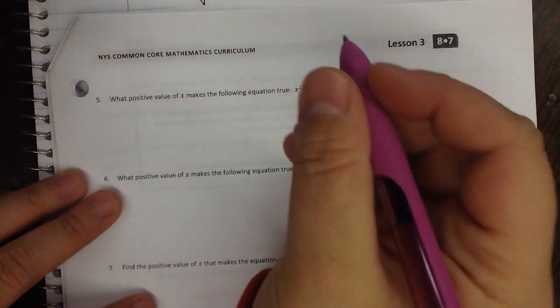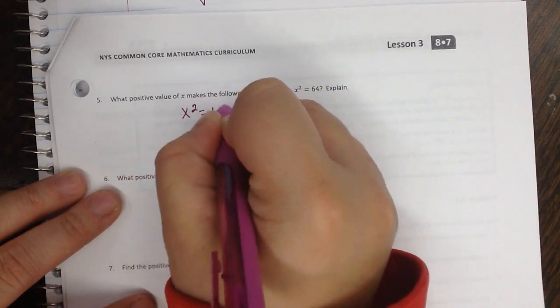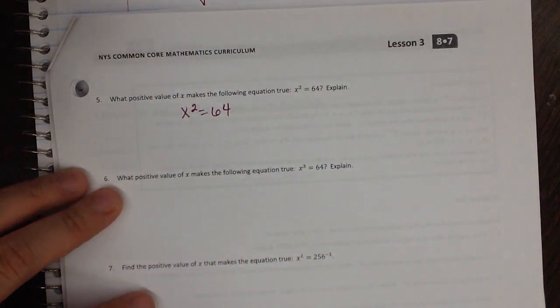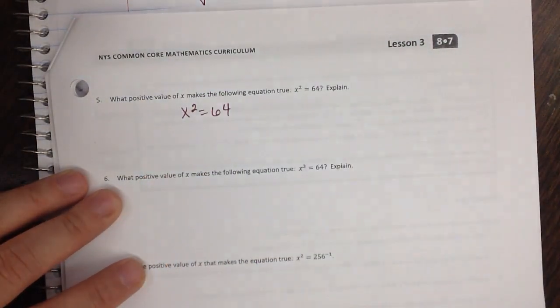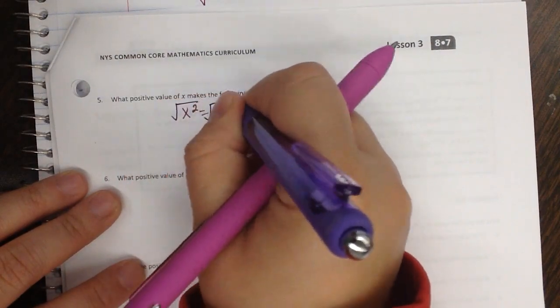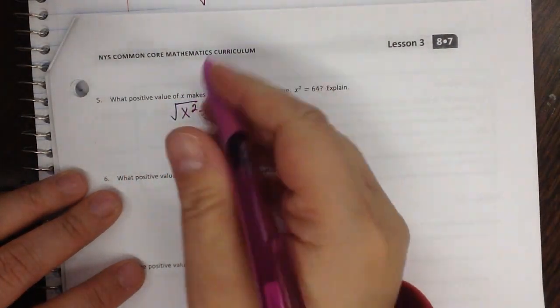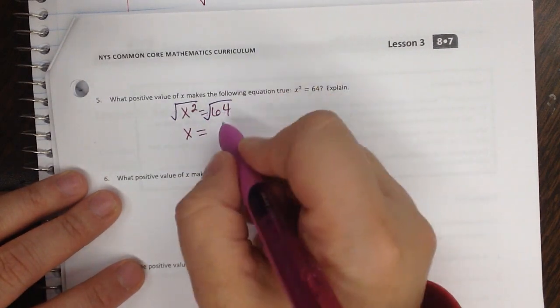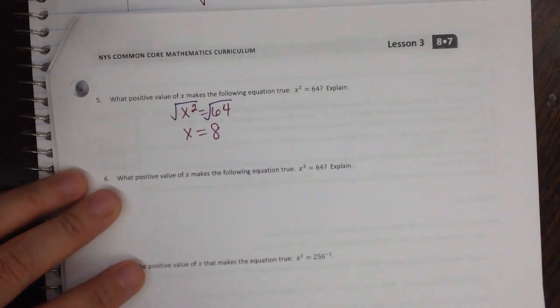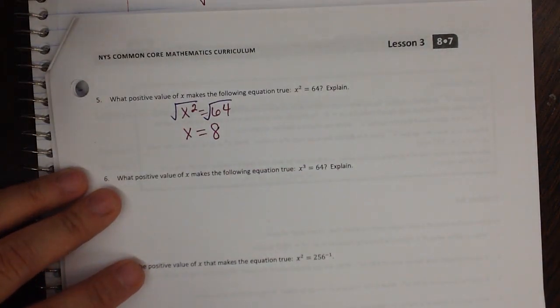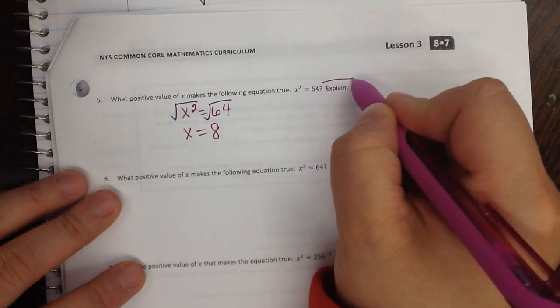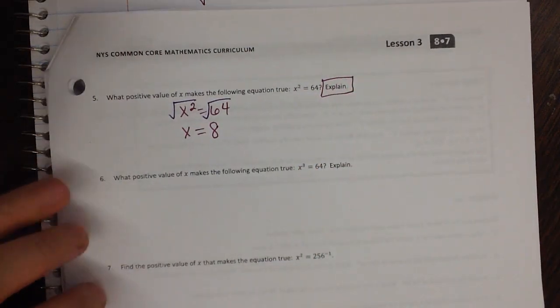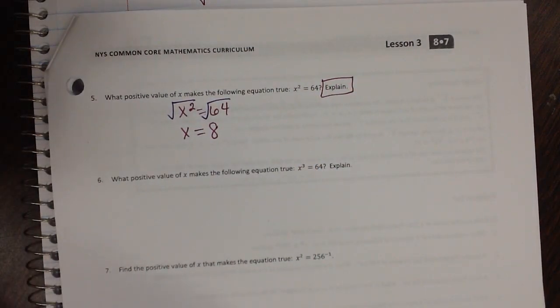Five: what positive value of x makes the following equation true? Okay, so x squared equals 64. Because this is squared, you're going to square root both sides. The square root and the square cancel each other out, and then we're asking what number times itself is 64, and we know that is 8. 8 times 8 is 64. And the one thing that we have here is the explain. So you need to make sure that if it says explain, you do this.